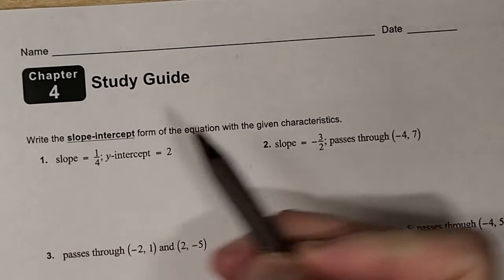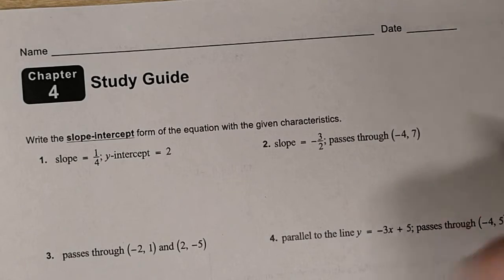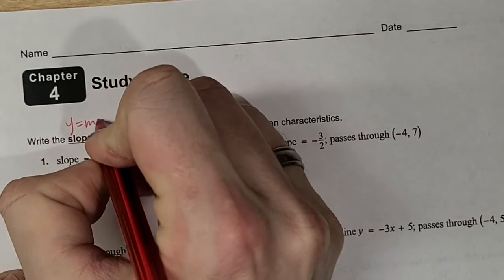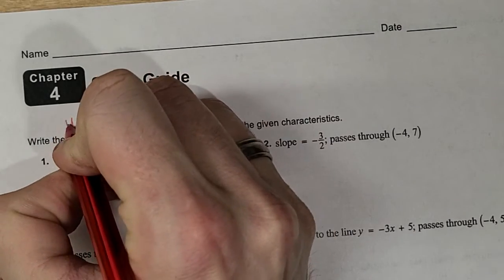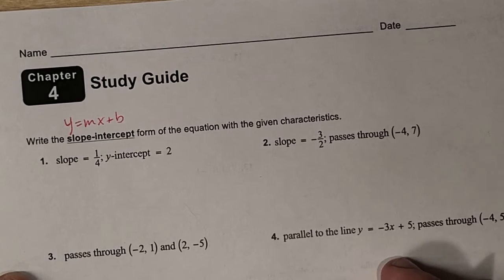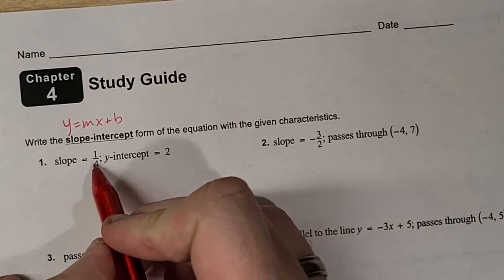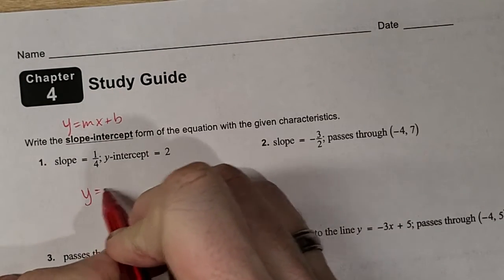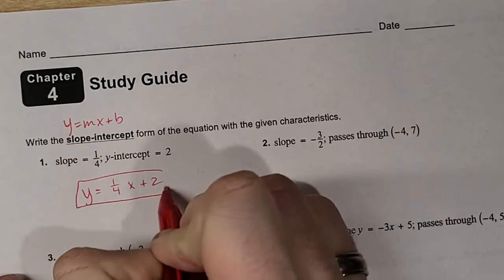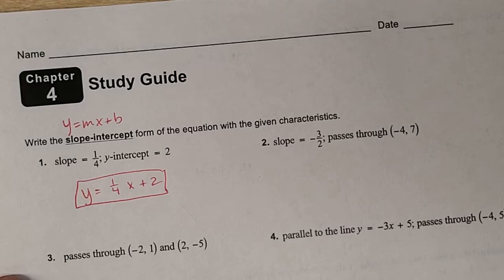Anyways, we're going to start with number 1, saying write the slope-intercept form. So right off the bat, I'm just going to remind you that's y equals mx plus b. So slope-intercept form of the equation with the given characteristics. For number 1, you're given a slope and an intercept. So all you had to do was plug those two things in. y equals 1/4 x plus 2. You're done.